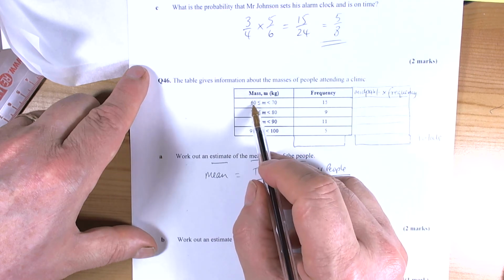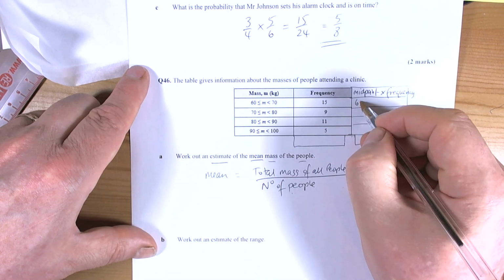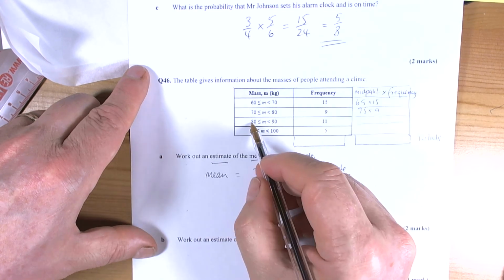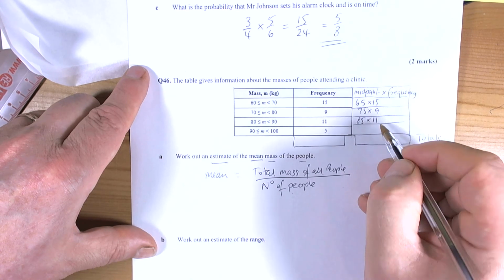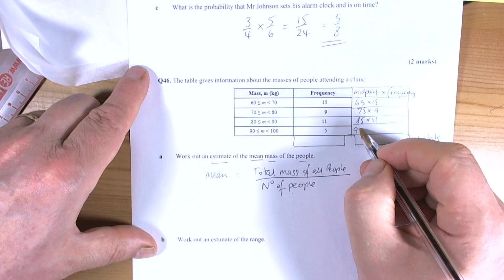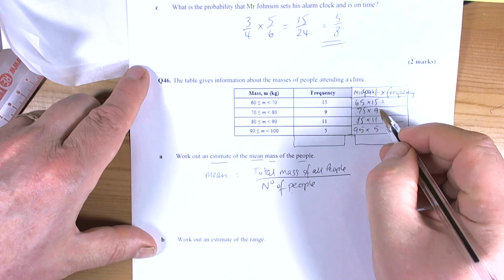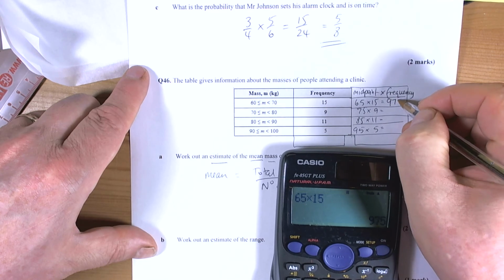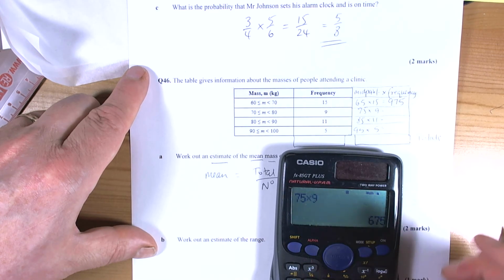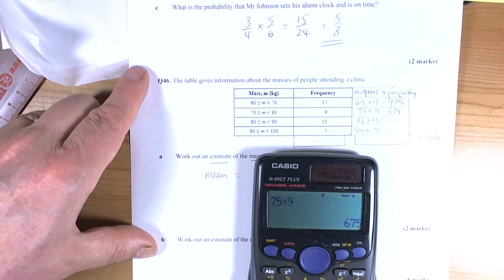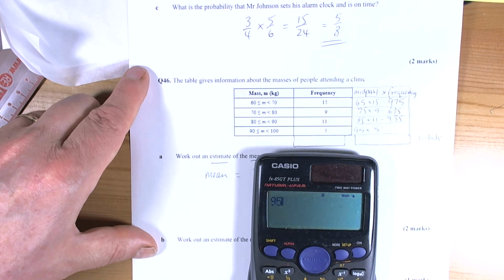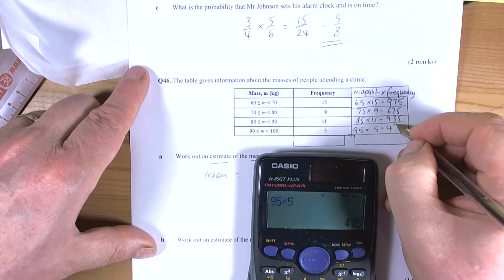So for the midpoint of intervals, add the two numbers and halve them, so 65 times 15, 75 times 9, 85 times 11, and the middle of 90 and 100 is 95 times 5. Okay, so 65 times 15 is 975, 75 times 9 is 675, 85 times 11 is 935, 95 times 5 is 475.